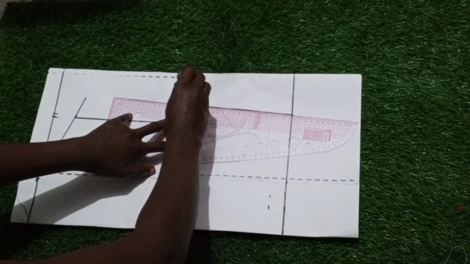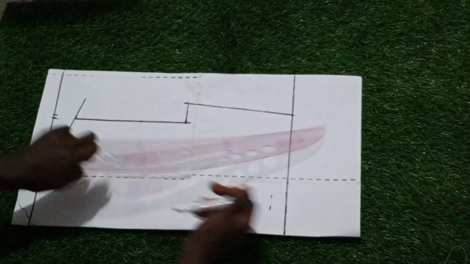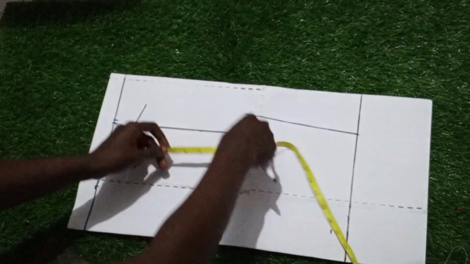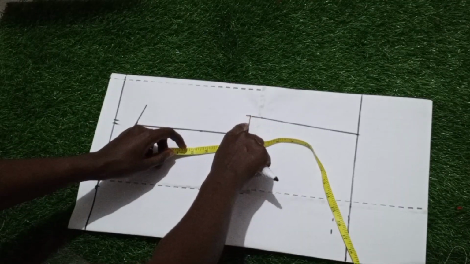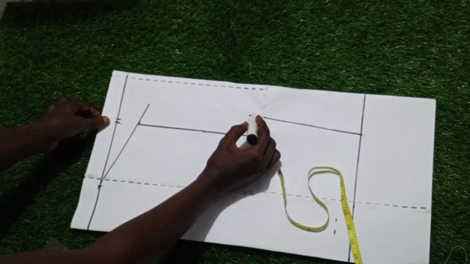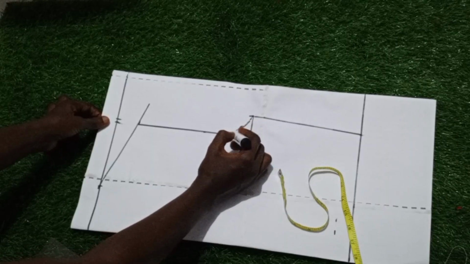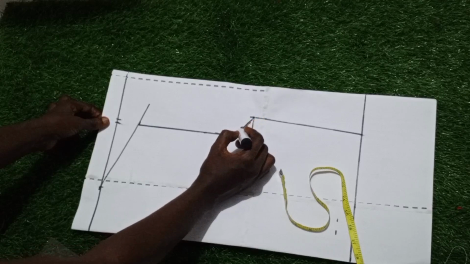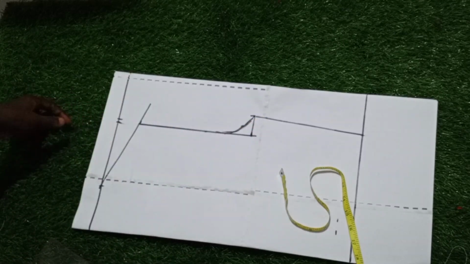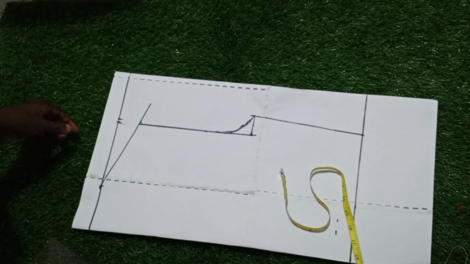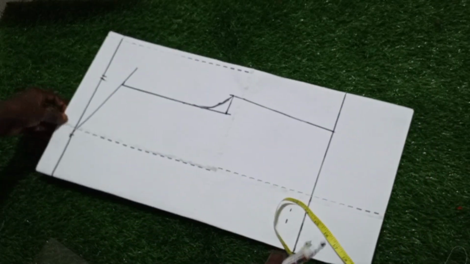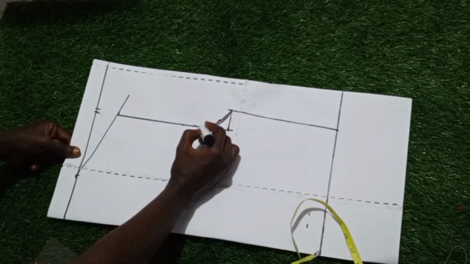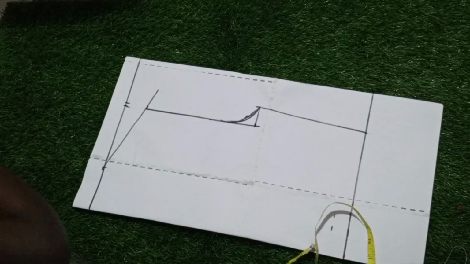So after joining the lines, the next thing is to do my armhole curve. I'll just curve it from the bust point to meet the line that is the armhole line, and that is what it is. That is what we have. And this is the basic bodice without that. We are still going to draft the one with that, and this is the simplest one you can draft.